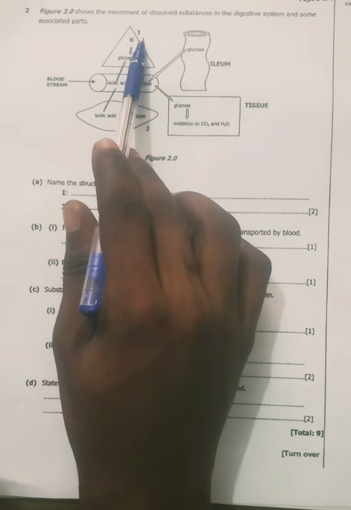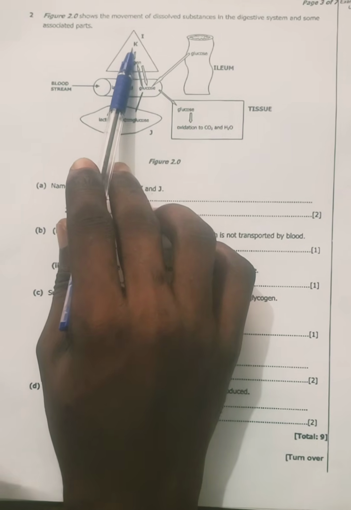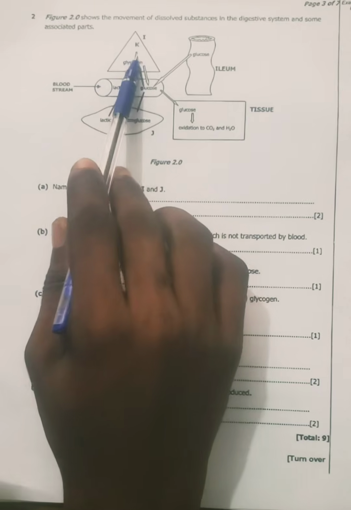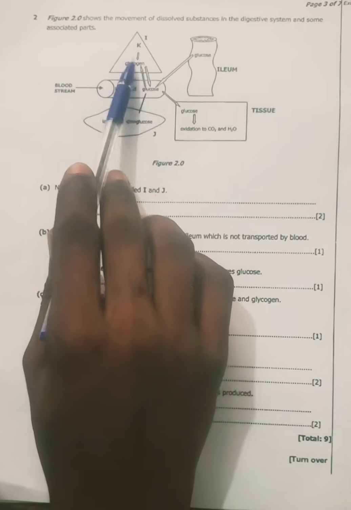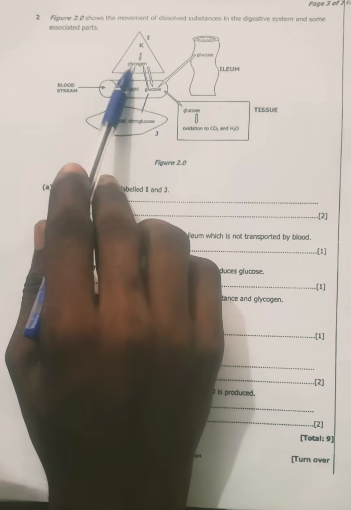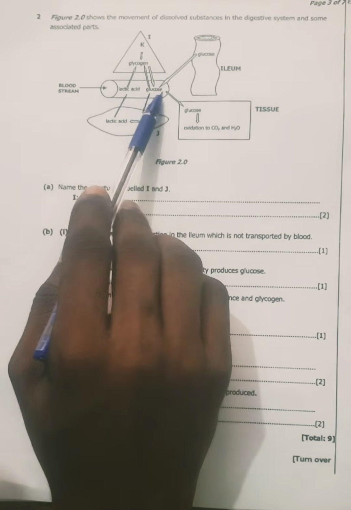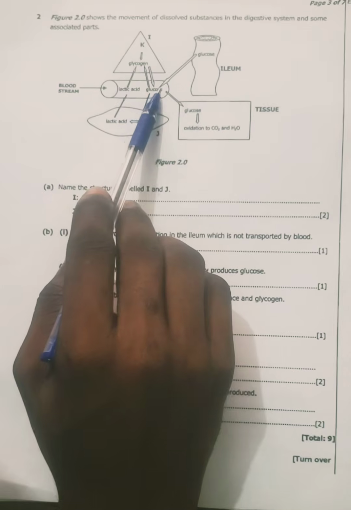So now when you look at the figure, you will see that this I has substance K. It is converting substance K into what? Into glycogen, because the arrow is showing that K has been converted into glycogen. Then this glycogen is taken into the bloodstream and converted into glucose.